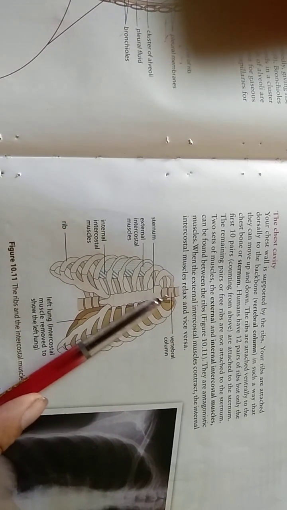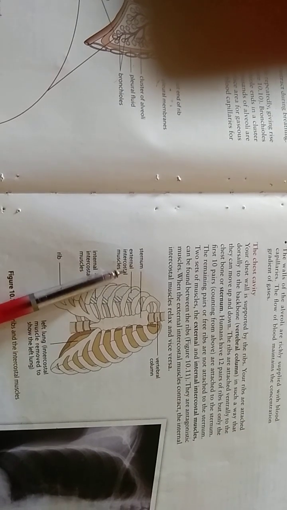Then we looked at the structure of the chest cavity, where the vertebral column is present. Here the left lung's intercostal muscle is removed to show the left lung, and we looked at the inside structure, the bony structure called the sternum. Ribs are connected to the sternum. The external intercostal muscle is present, here is the internal intercostal muscle, and here are the ribs.